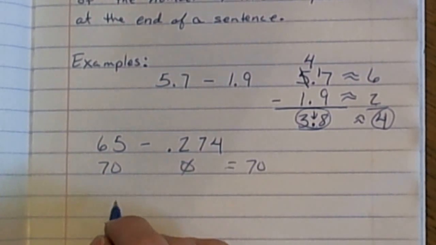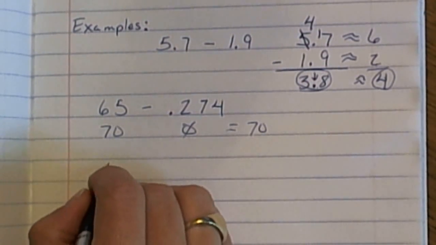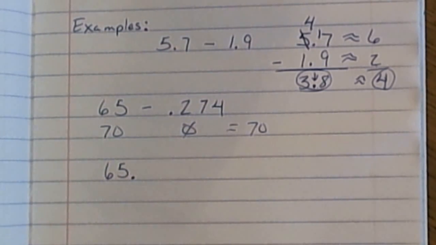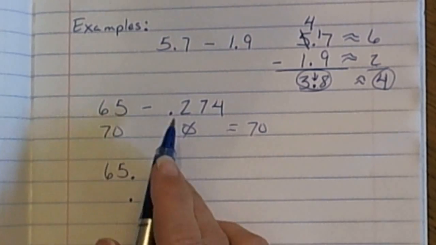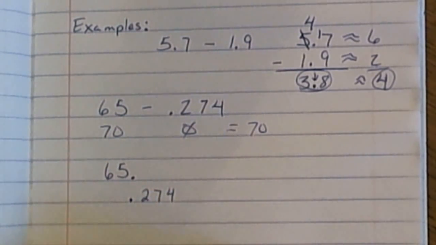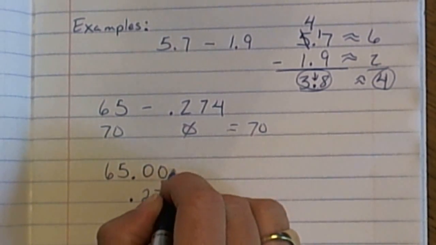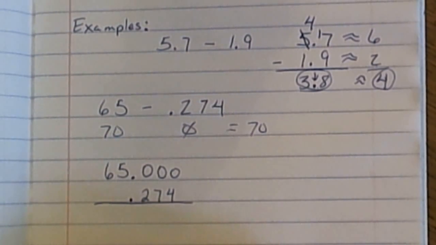Now let's actually do the math. So we're going to say 65, and where's the decimal? Well, if we don't see a decimal, we know it's at the end, like a period at the end of the sentence. Now we've got to put this decimal right under it, and those numbers come after it. 274. Now we have to put zeros above them as space holders, and we're going to subtract.